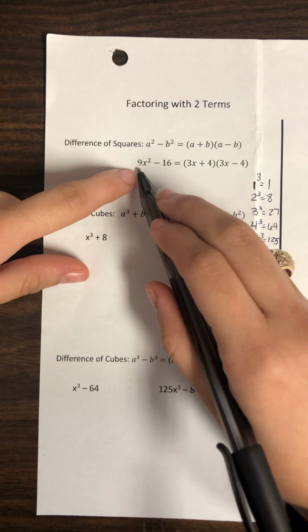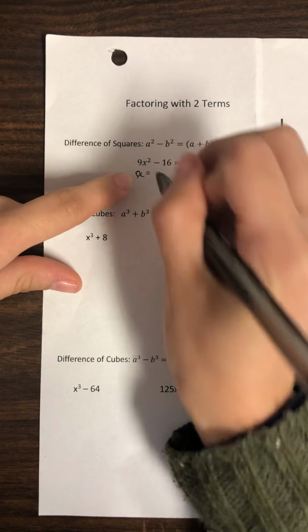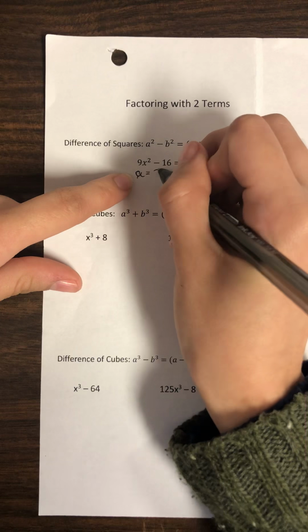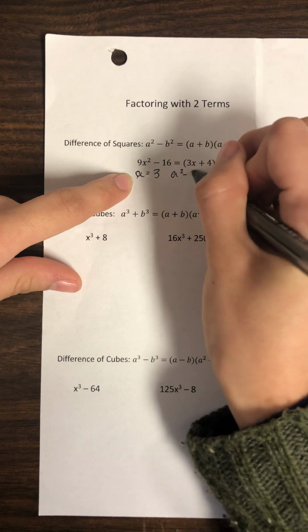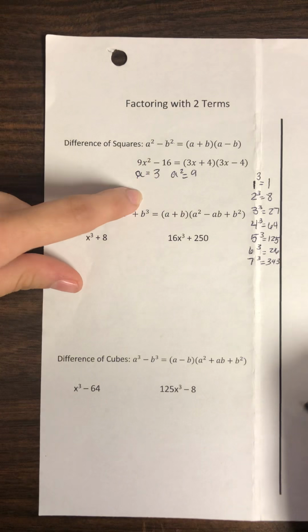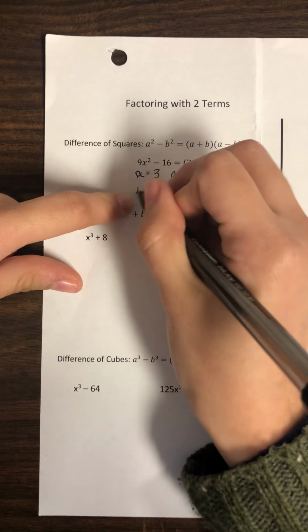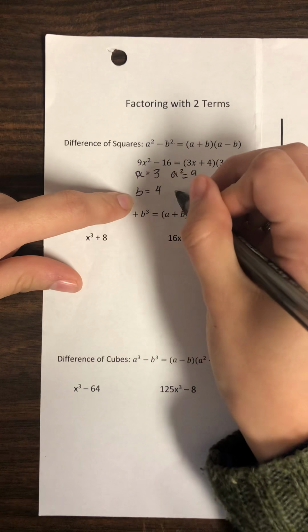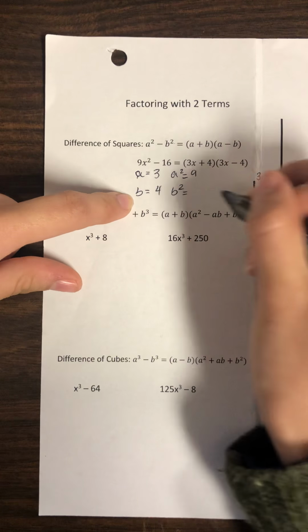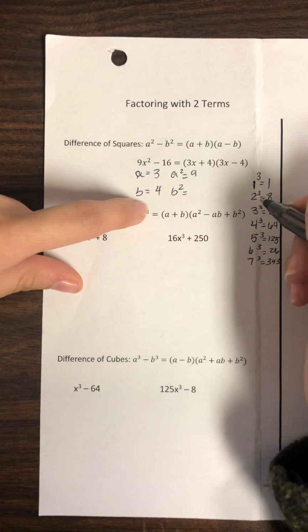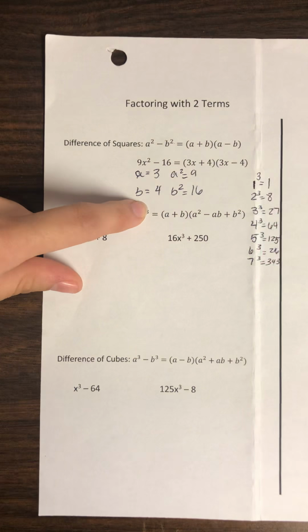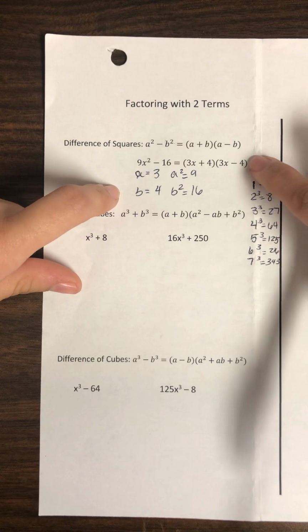So we know that my a for this value is 3 and a squared is 9. So that's where we got the 9 and the 3 from. And we know my b is 4 because the square root of 16 is 4. And that's where we got this equation from.